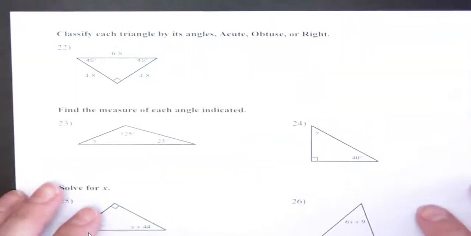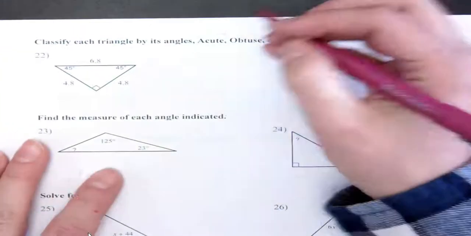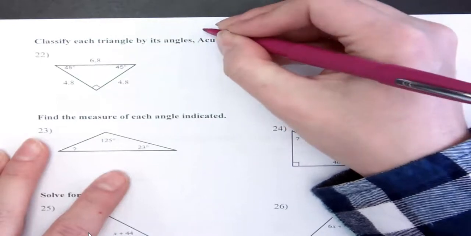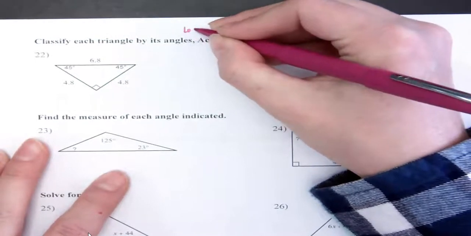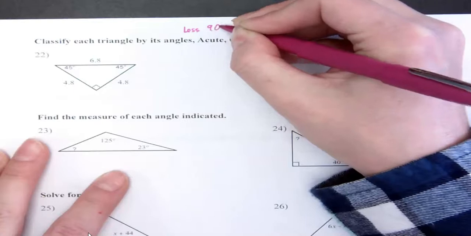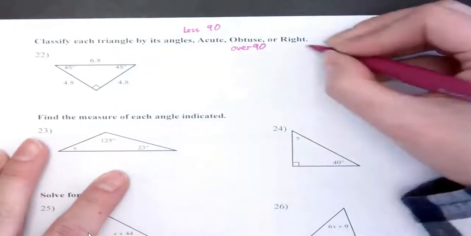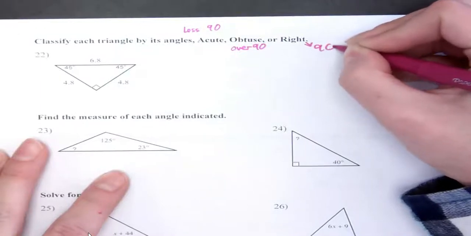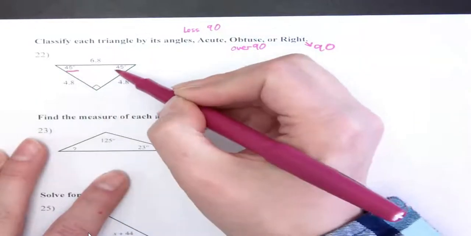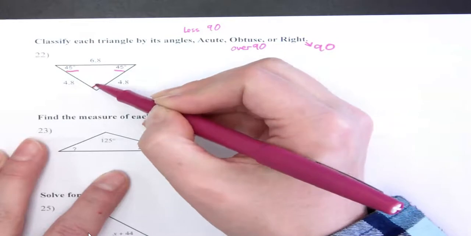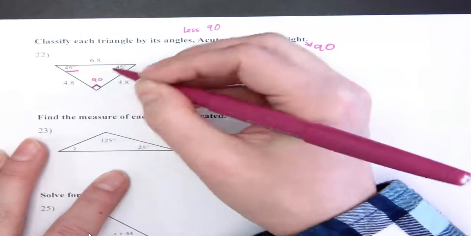Next is classified by angles. And so angles, acute is less than 90. Obtuse is over 90. Right is exactly 90 degrees. And so I look at my three angles, and I have one right angle here, and so it is a right.